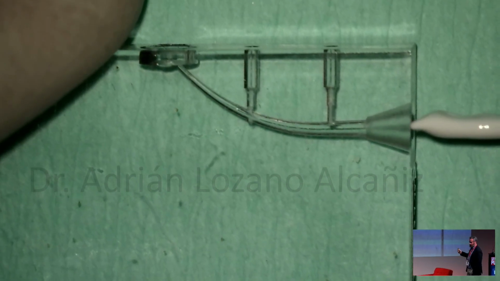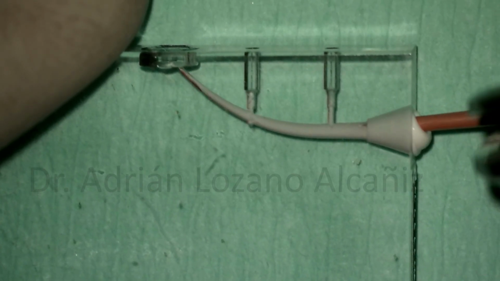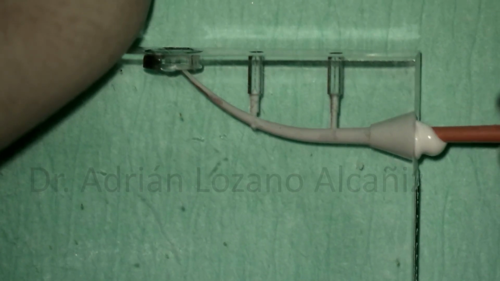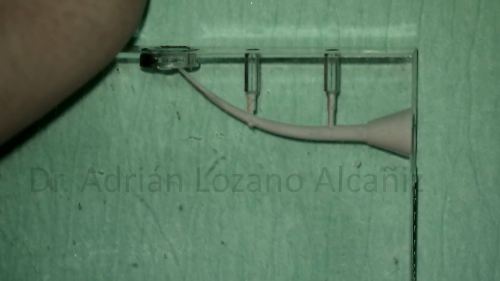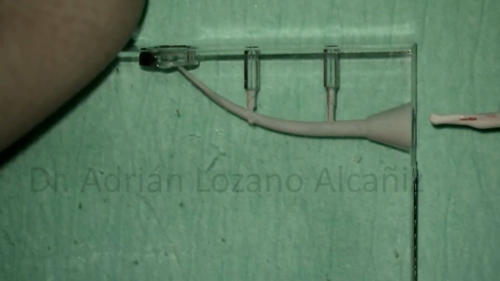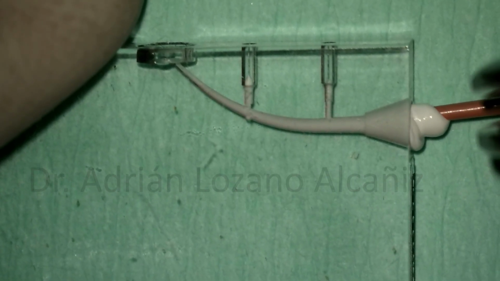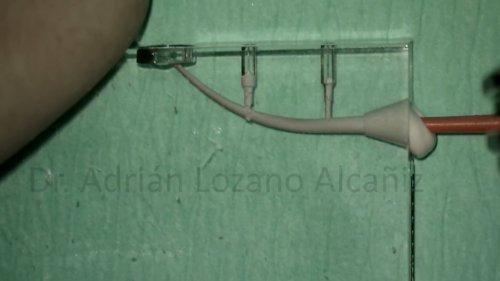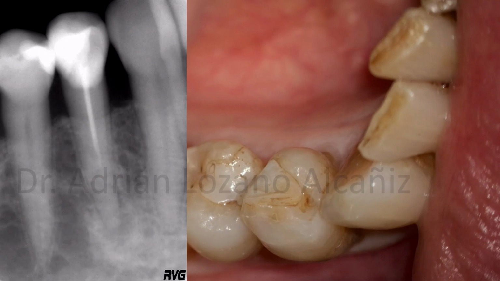This is the pumping motion. You can see here how the sealer is going to the apical part and the lateral canals, and then cutting 1 millimeter, moistening the gutta-percha point and going through the canal until the working length. Let me show this case.